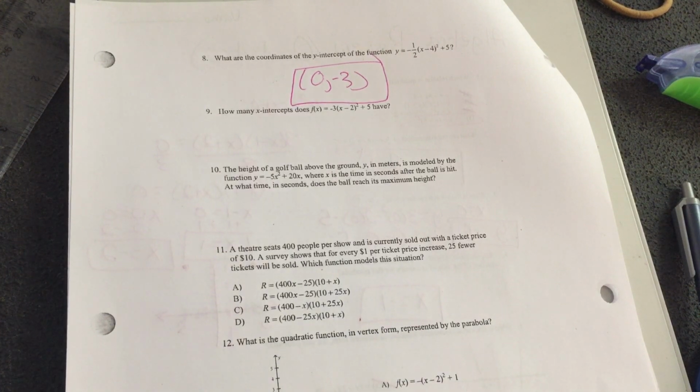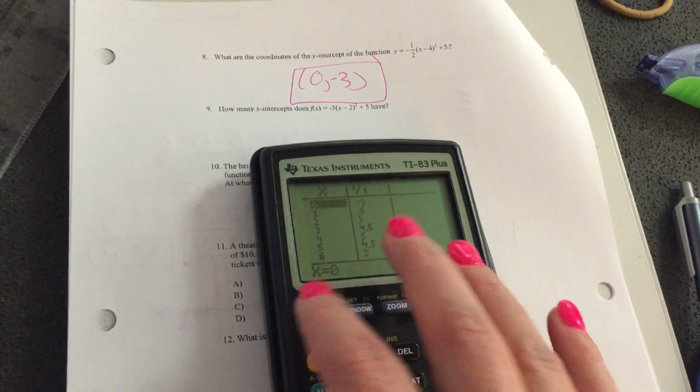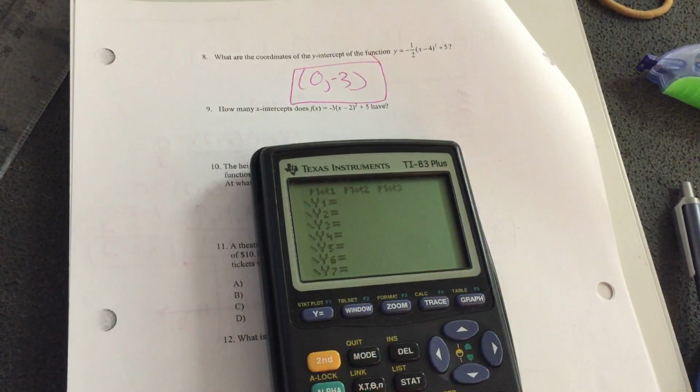How many x-intercepts does f of x equals -3, open parentheses, x minus 2, close parentheses, squared plus 5 have? What would you do? Calculator. What is an x-intercept? It's where y is 0, and what else? It's where the line crosses the x-axis. Okay, I want to know how many times the line crosses the x-axis.